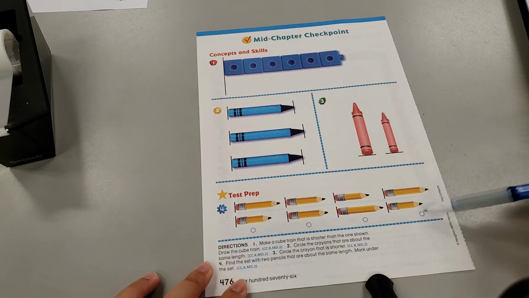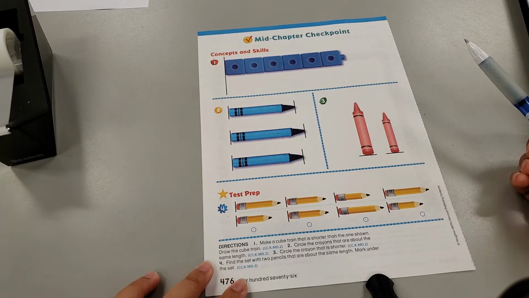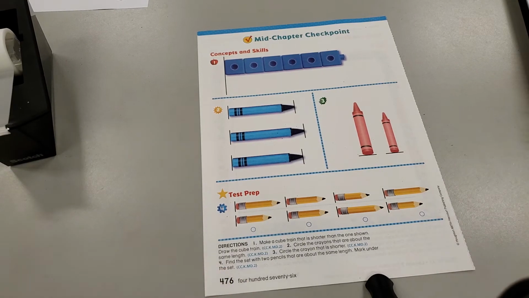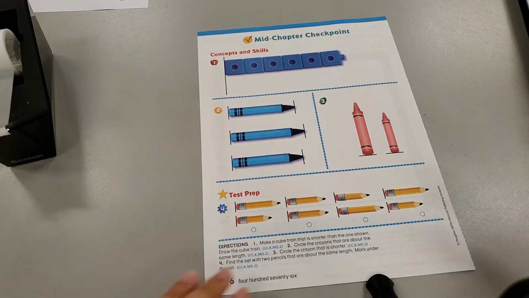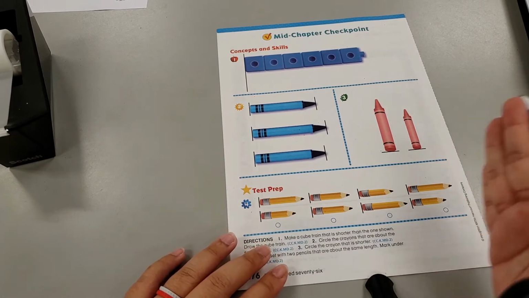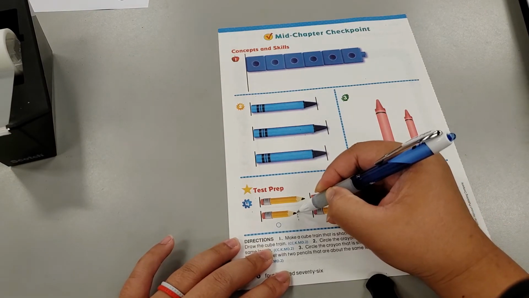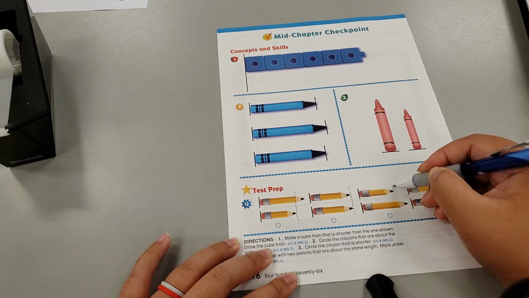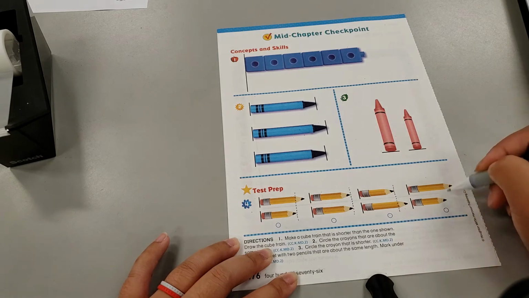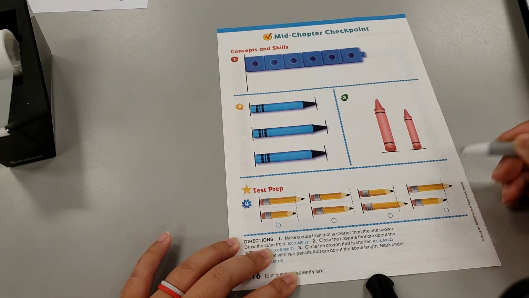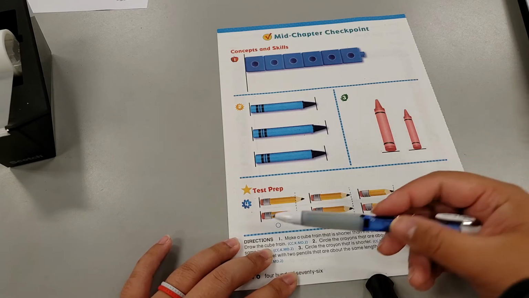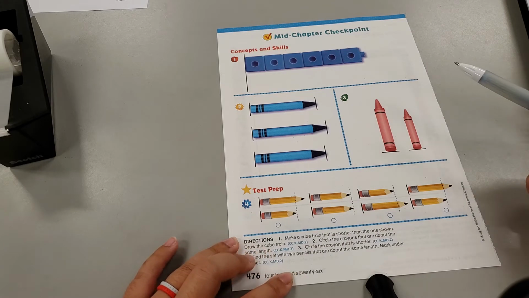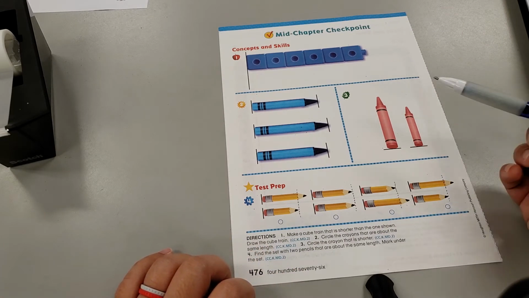We have 4 sets of pencils here. Which set of pencils are about the same length? Now you don't need a ruler to tell you. Your eyes are trying to see. You're trying to estimate which ones have the same length. So if I draw a line from the pencils, they should reach the same length on the line. Now that I've drawn some helping lines for us, which 2 pencils are about the same length?